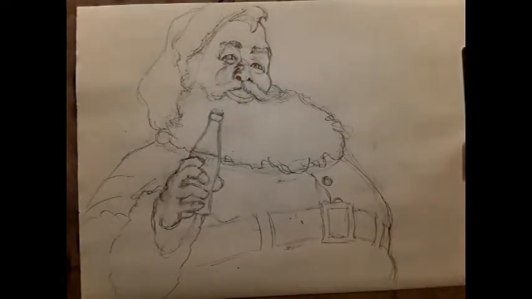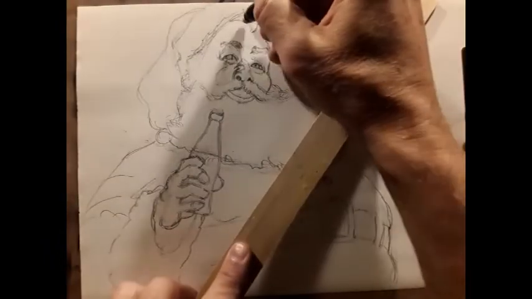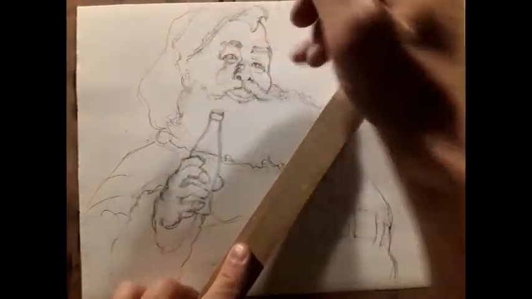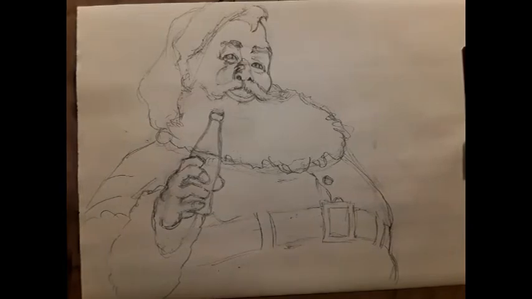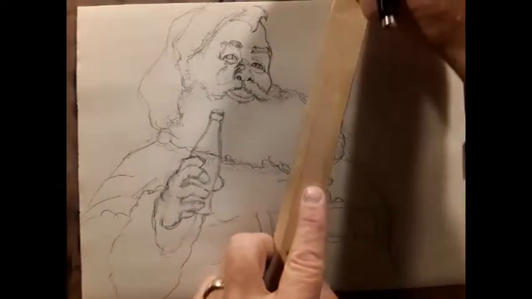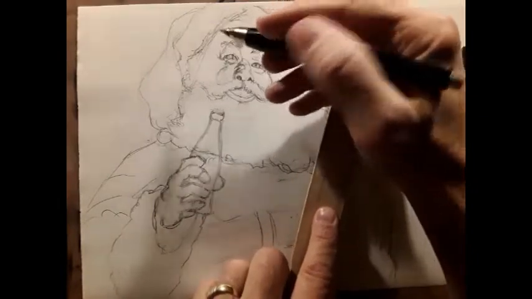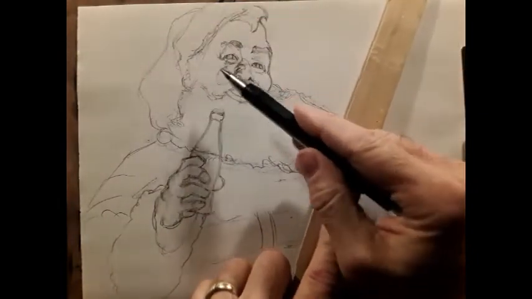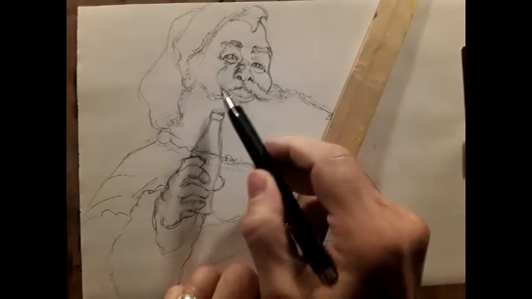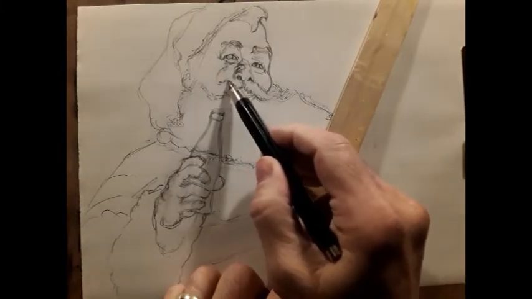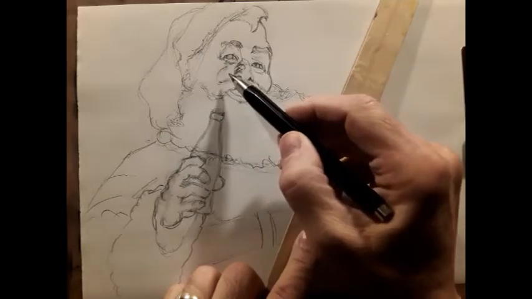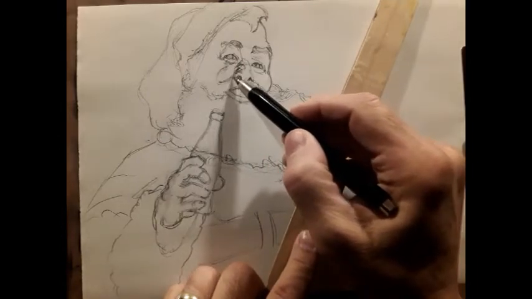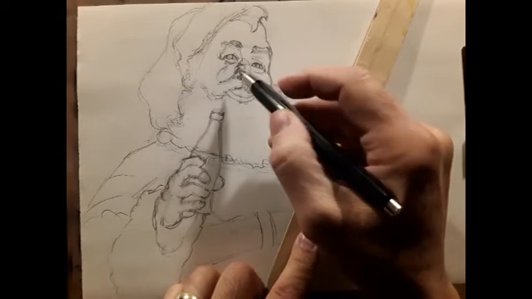Let's see here. All right. Got my pencil resharpened. Now, when I do a portrait, I always like to get as much done on the face as I can, because the face is where the whole image rotates around.